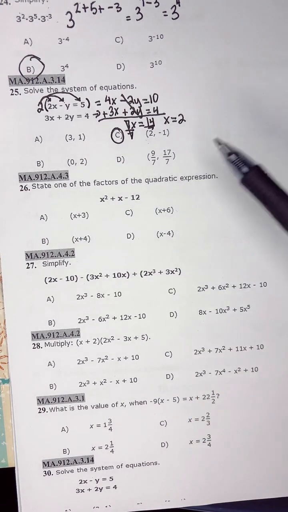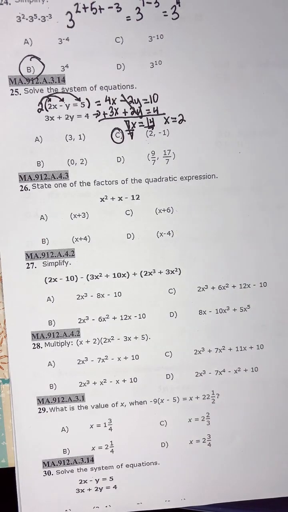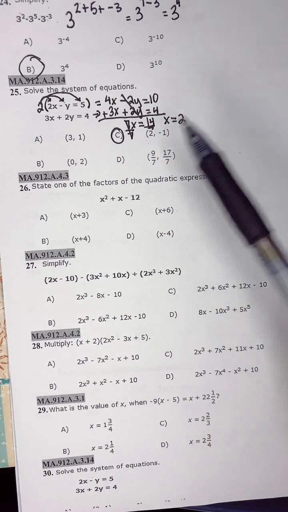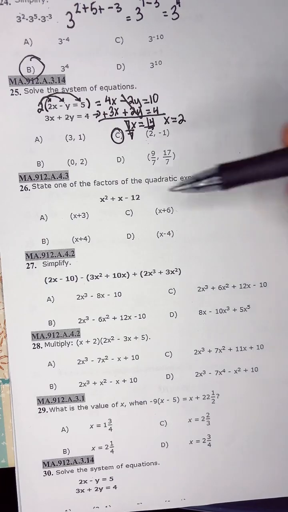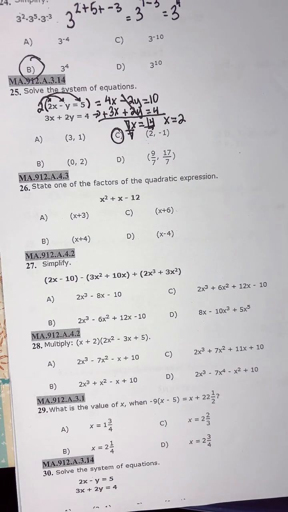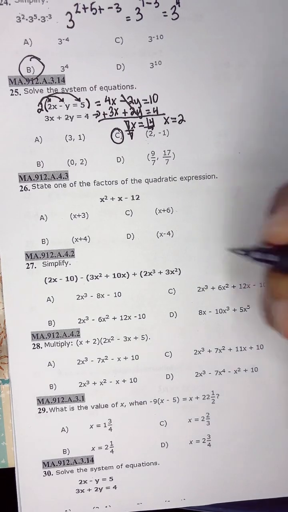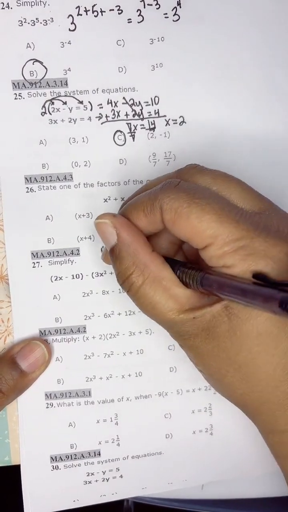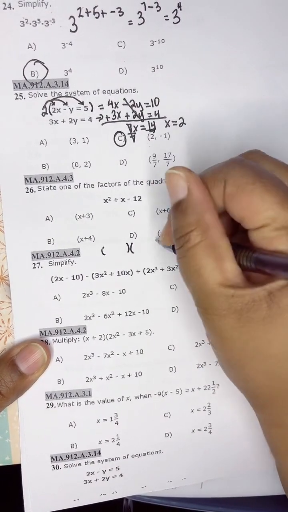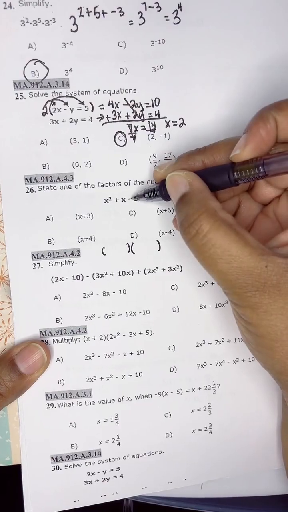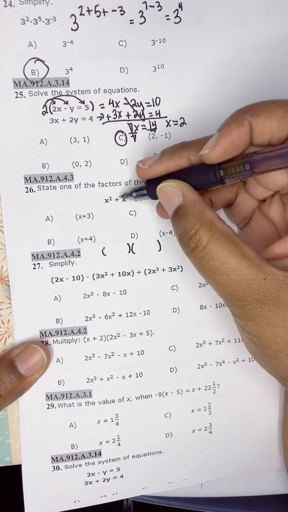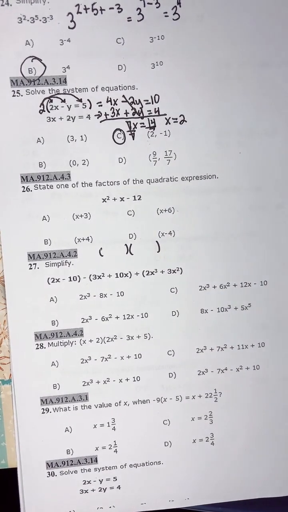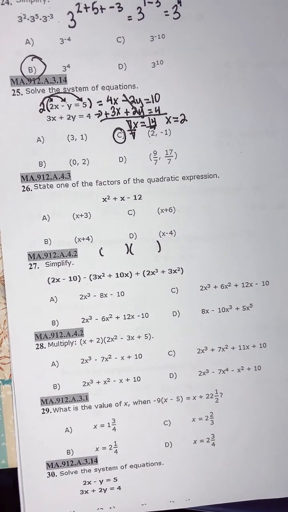Number 26. State one of the factors of the quadratic equation. Ooh. So we have to state one of the factors. Okay. Remember when we started, we was going heavy with factoring. Okay, thank you. So we're going to do 2 parentheses. Our sign is plus and minus. What's our sign going to be for our parentheses? If we have a plus and a minus, put it in the chat. What do our signs have to be?